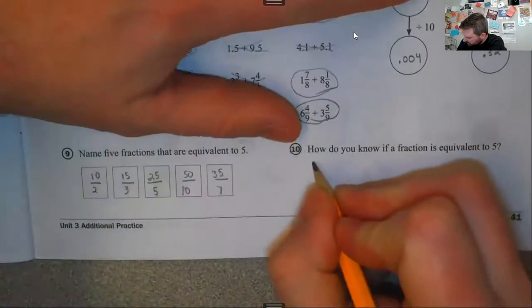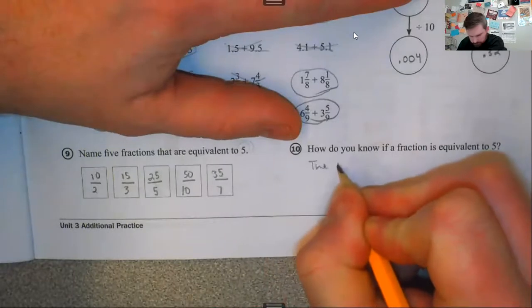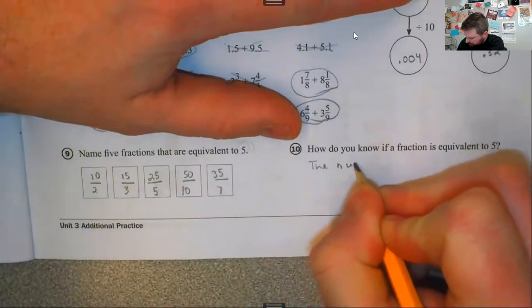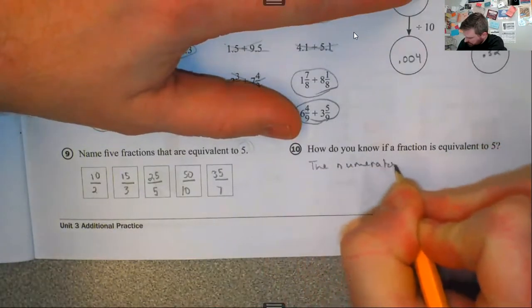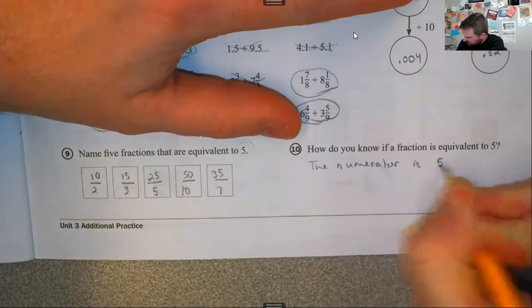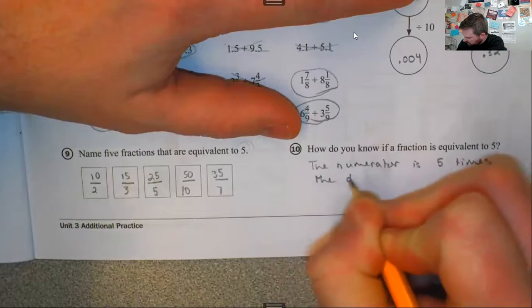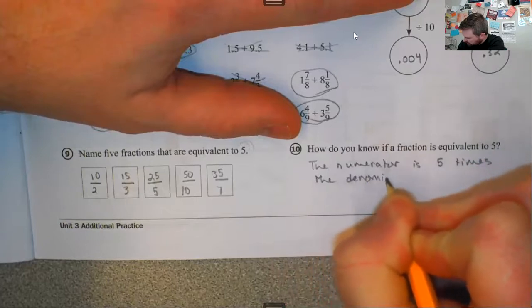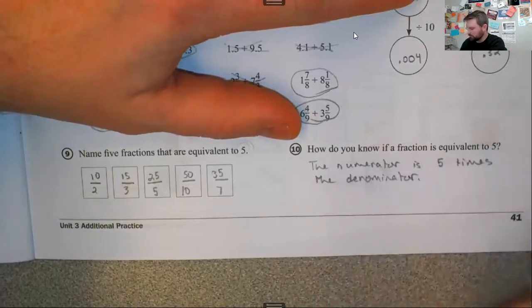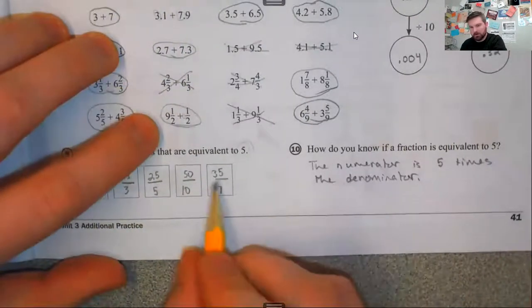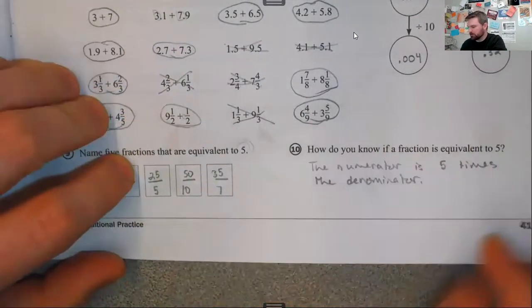The numerator is 5 times the denominator. Okay. So this number up here is 5 times this number. That's how we know.